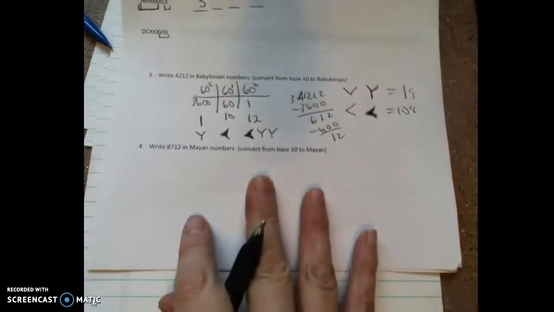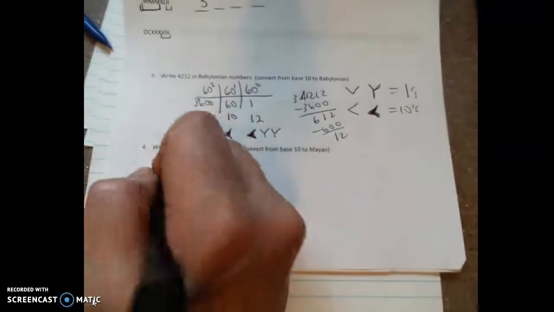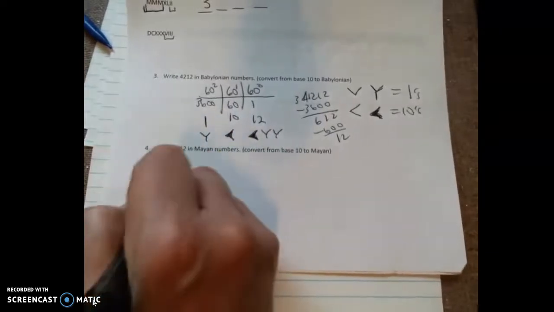All right, if you're going to convert Mayan, again, you divide and subtract. And Mayan is weird because it's 20 and then 20 the first.